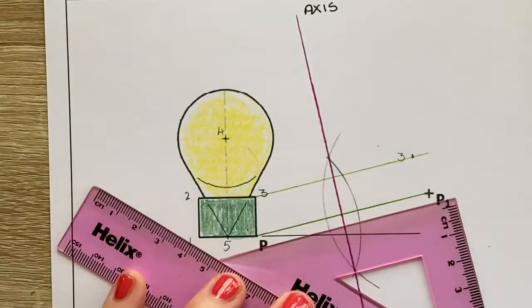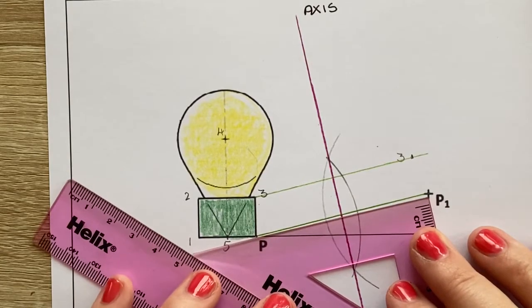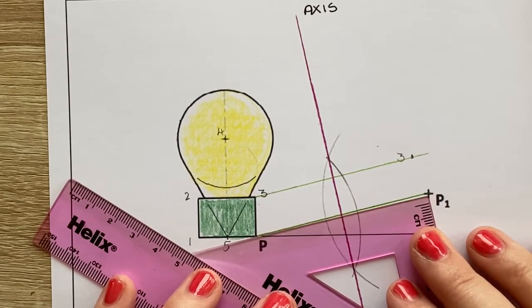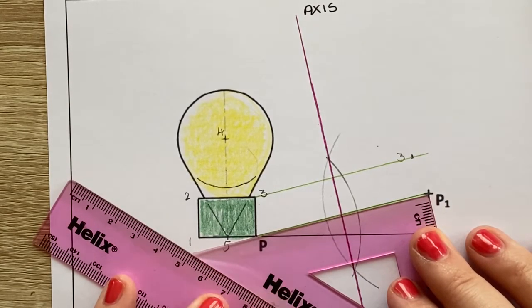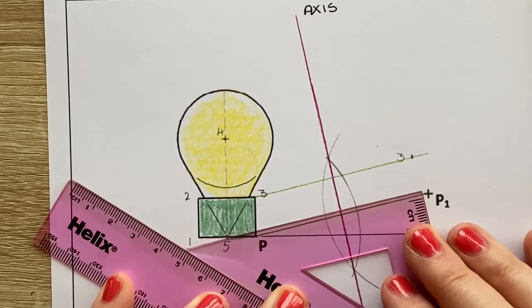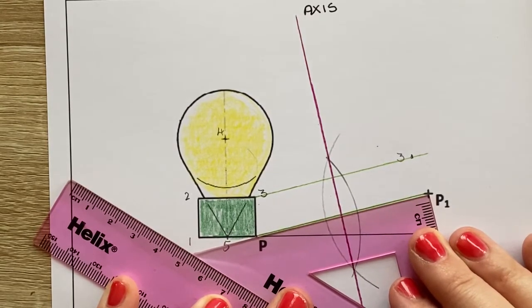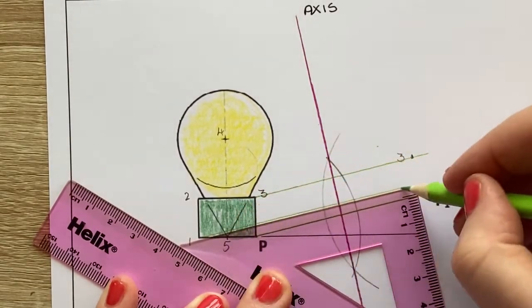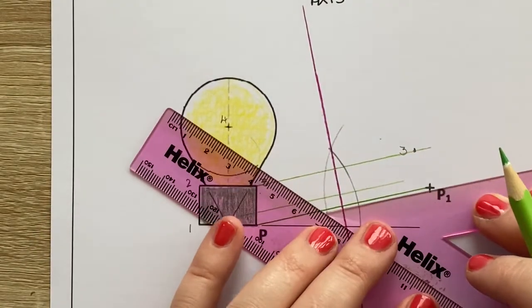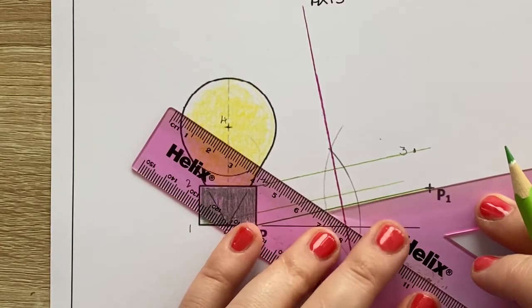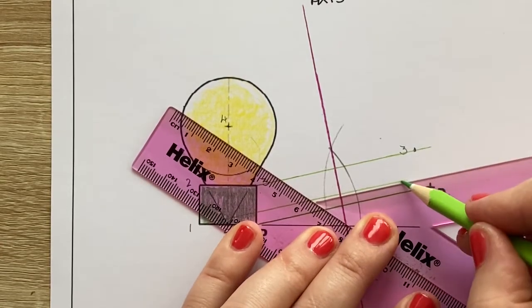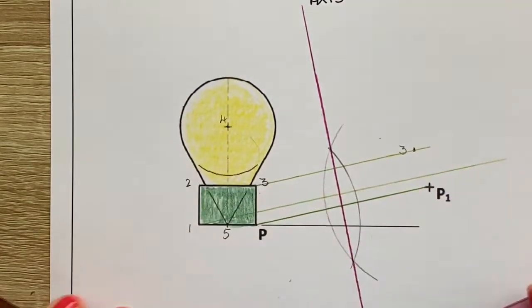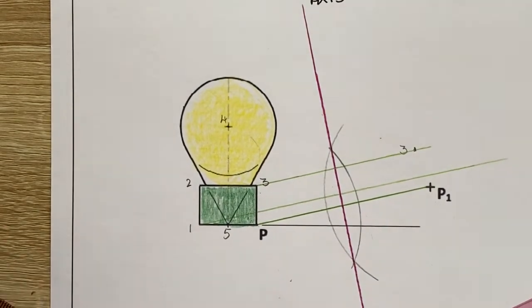Okay, so let's do the same thing for number 1, and this is where things get tricky with my teeny tiny set square. So number 1, trying to keep it as accurate as I can. Through the axis, out the other side, the same distance. I'm going to have to do it twice. There we go. What's the distance this time?